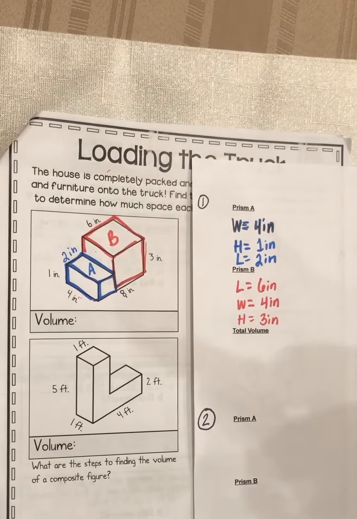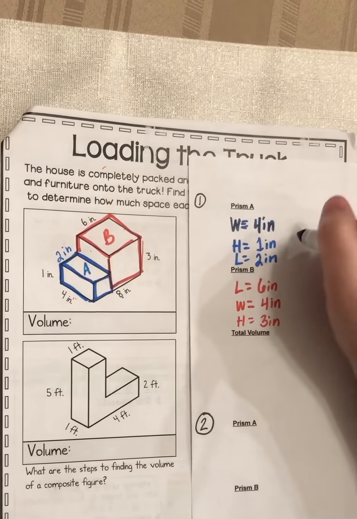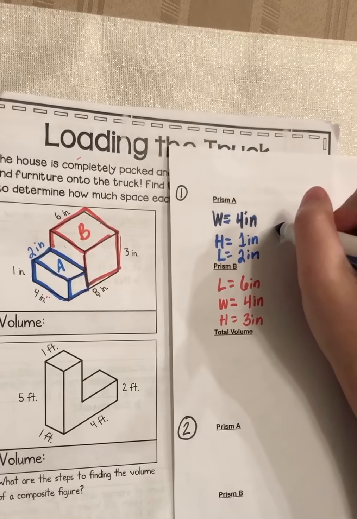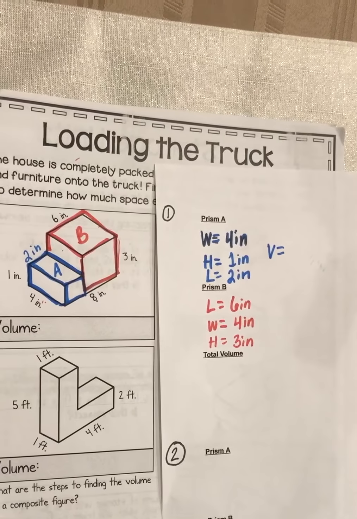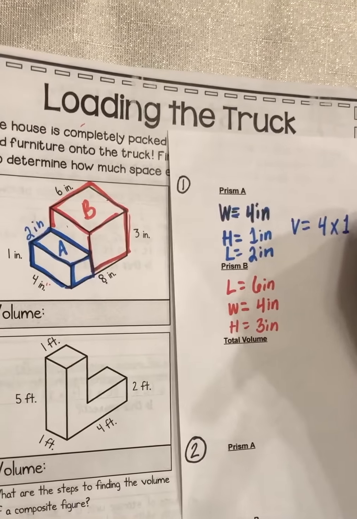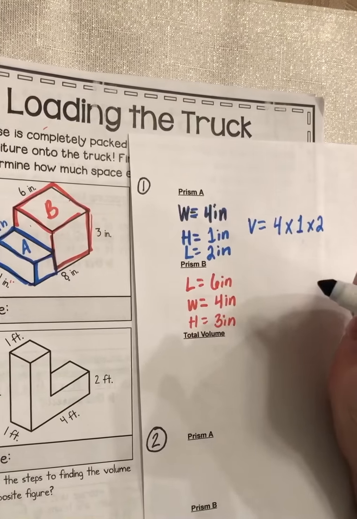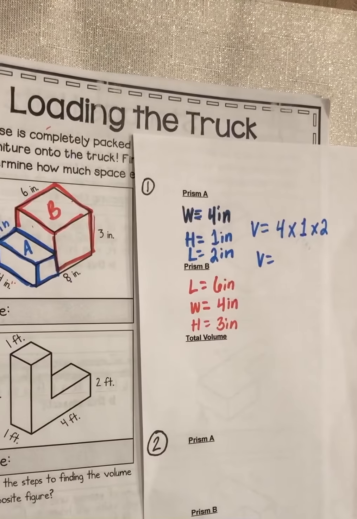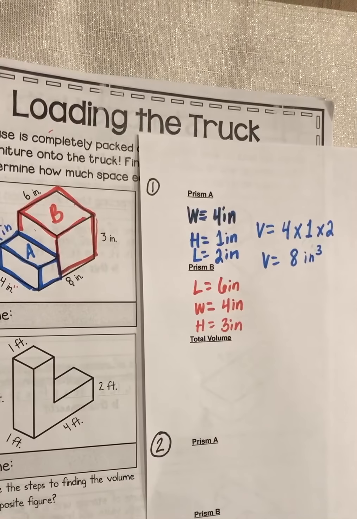Let's go back to prism A using our volume formula, length times width times height. And let's multiply the numbers together. So 4 inches times 1 inch times 2 inches. This is going to give me a total volume of 8 inches cubed.